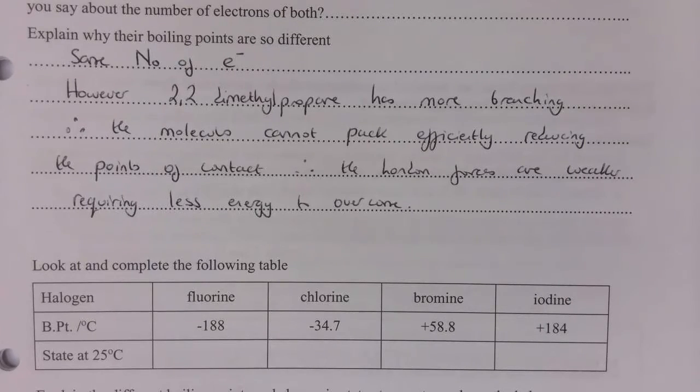So in all three cases, we have the same number of electrons. However, the 2,2-dimethylpropane has several branches on it. And those branches stick out and make it difficult for the molecules to pack efficiently together. We say it reduces the points of contact. Because those points of contact have been reduced, because it cannot pack efficiently, the London forces themselves are weaker. Therefore, we require less energy to overcome, and the 2,2-dimethylpropane has a lower boiling point.